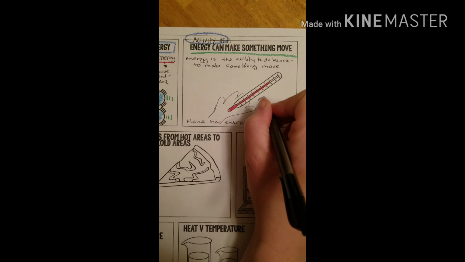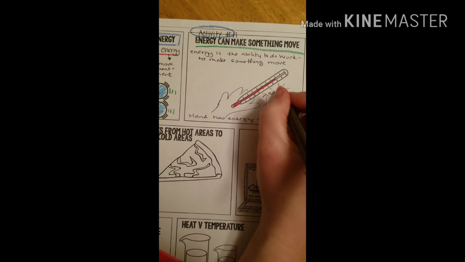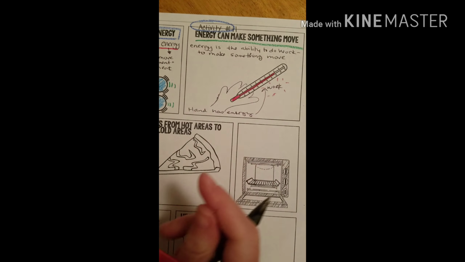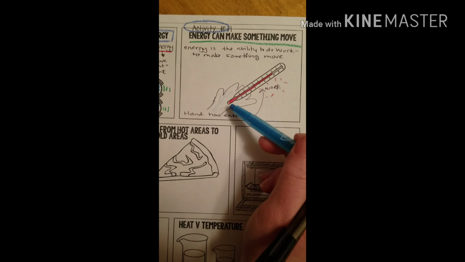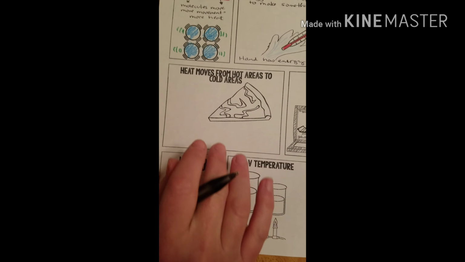In high school, you're going to learn the more scientific definition, that it has to move in a very specific way. So we can measure the energy in your hand, right? Your hand has energy. This is a rough drawing of a hand. Whew, hands and faces are really tough to draw. Ask your art teacher.